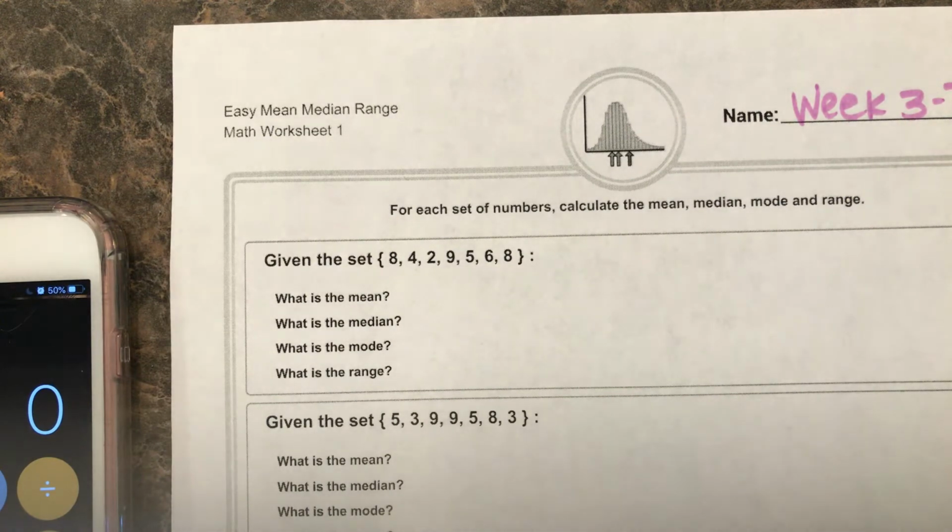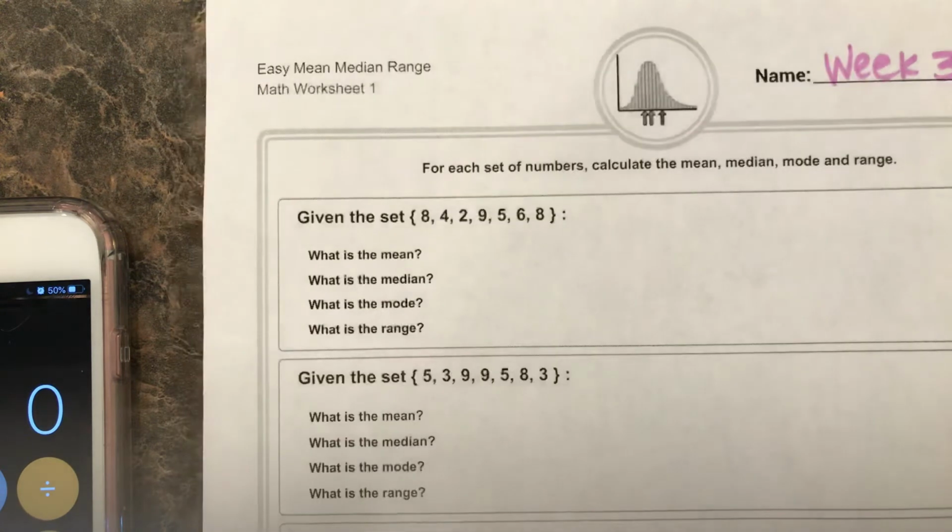All right, so just like yesterday, we're going to go through and find the mean, median, mode, and range of each of our data sets. So there's only 5 problems. But really, since we're finding 4 pieces of information, 4 times 5, it's almost like we're doing 20 little math problems. So, all right, here we go.